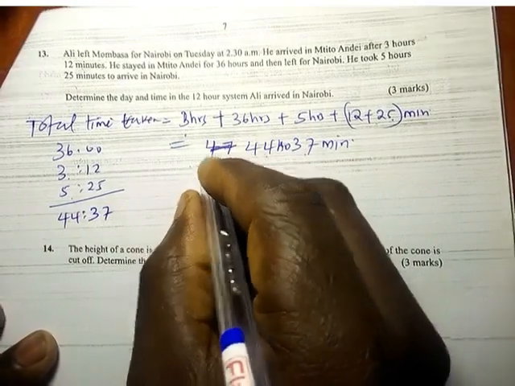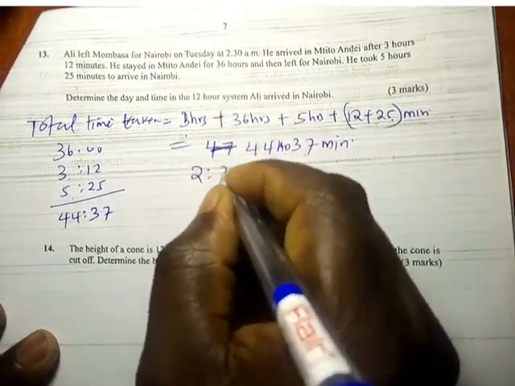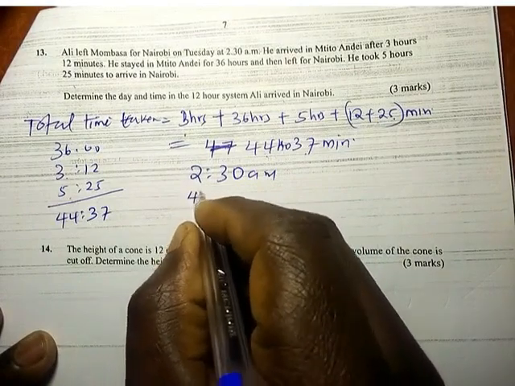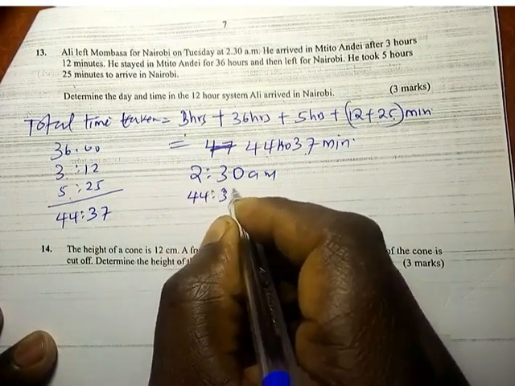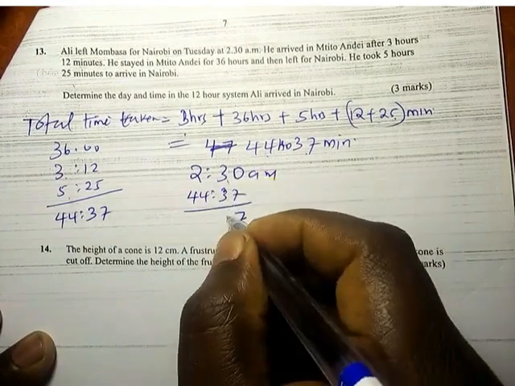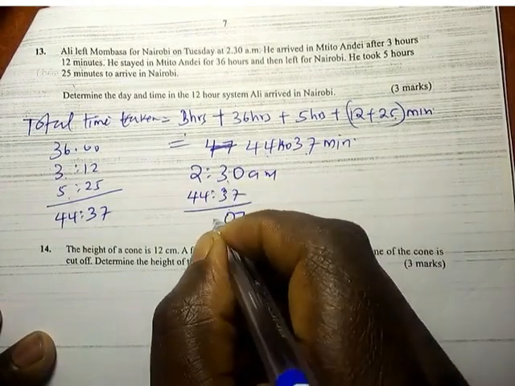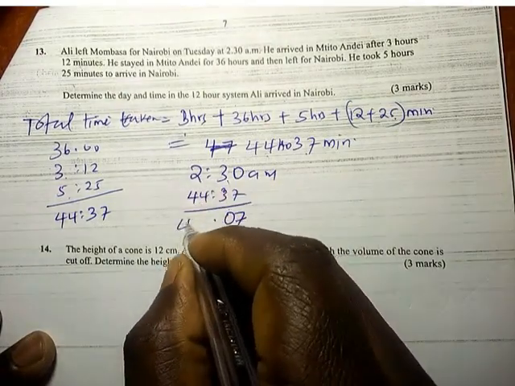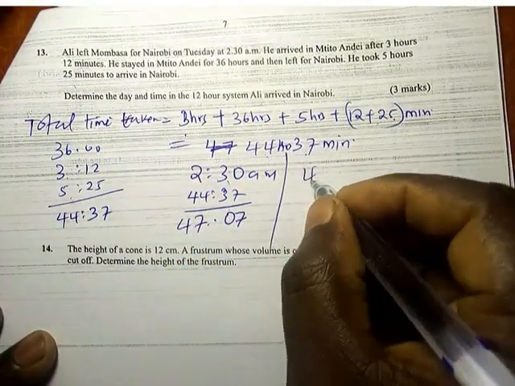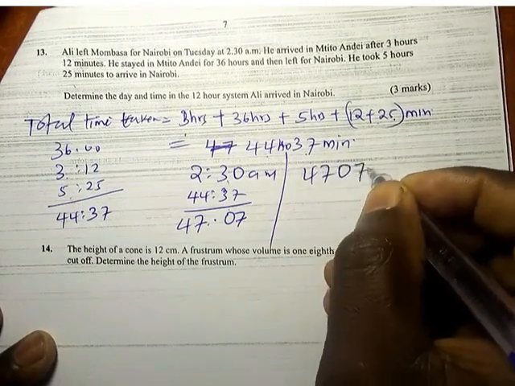So he started his journey at 8:30 am. So adding 44 hours 37 minutes, we get 67 minutes, we put 07 and carry 1 hour. This is 47 hours. So he will have taken 47 hours 07 minutes.